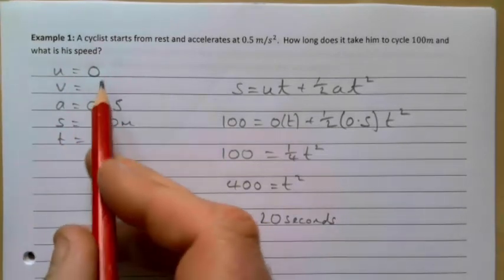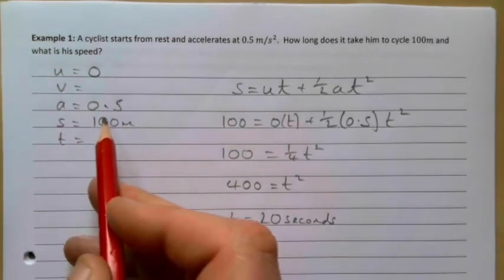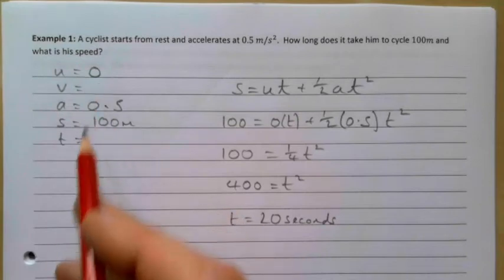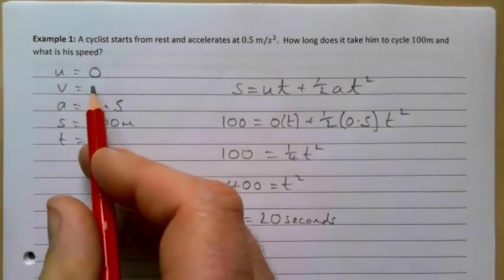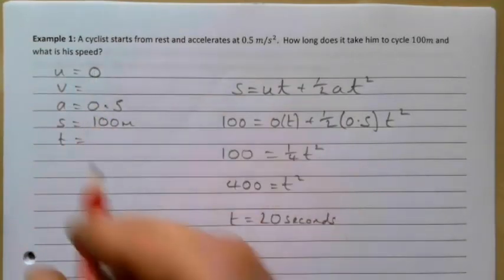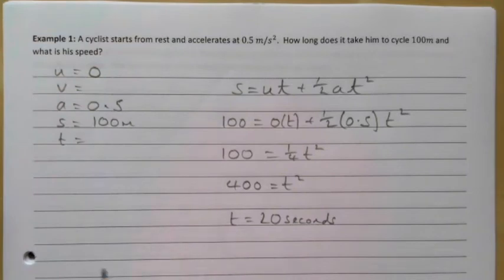We're now going to use U, A and S to work out V. Of course you can use T in there, and if you've no other option, it certainly sometimes makes your life easier to use it, but we're going to use V squared equals U squared plus 2AS, which means we're not using any new information. So V squared equals U squared plus 2AS.